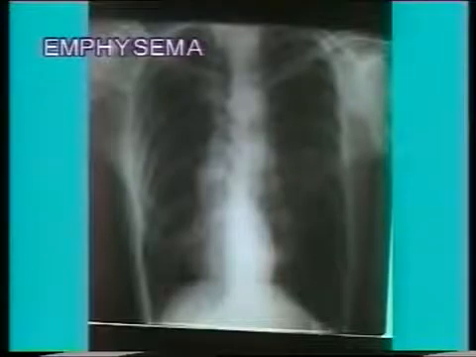Now in this X-ray, note the mediastinum and heart in particular. The heart is thin and vertical, termed as teardrop heart. Also, note the hypertranslucent lung fields, wide intercostal spaces, and low flat diaphragms.